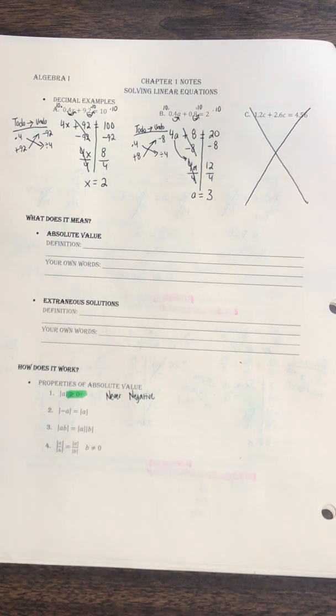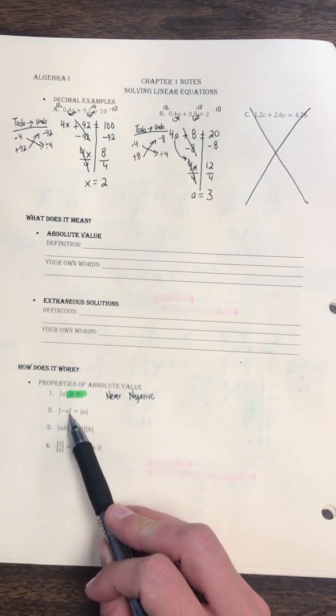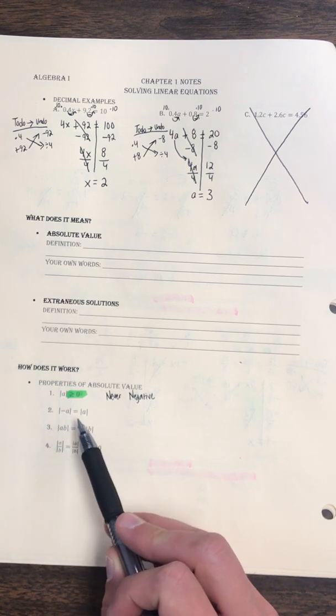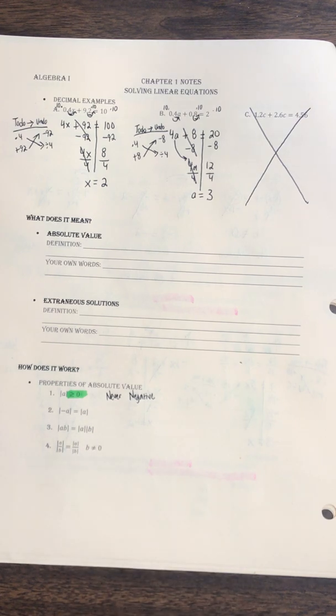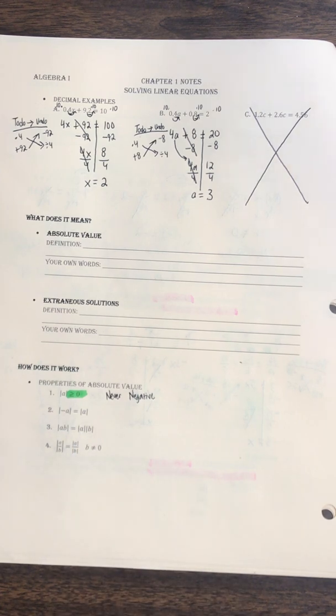The second thing you want to remember is that the negative version of a number, so negative a, is the same as the positive version of that number when it's in absolute values, because they're always going to come out to the exact same length from zero on the number line. So this just means that negatives are equal to positives inside of absolute values. So negative a is equal to positive a.